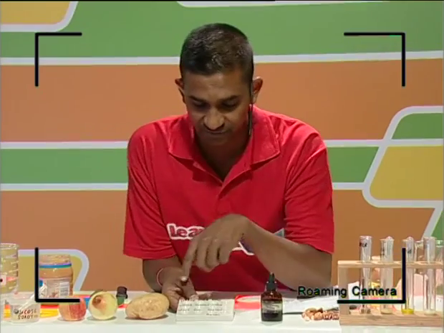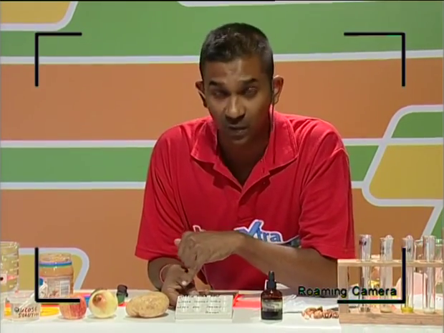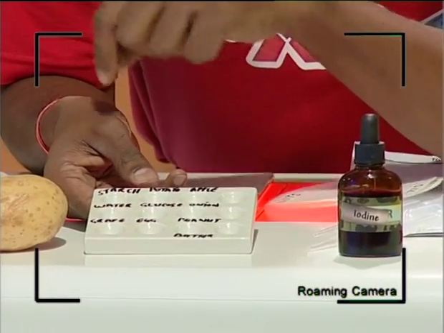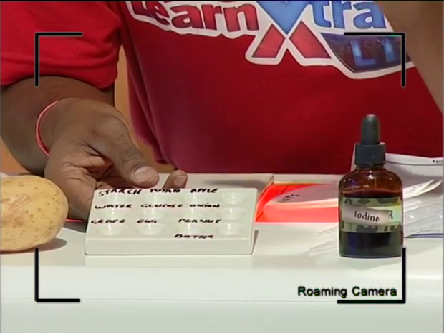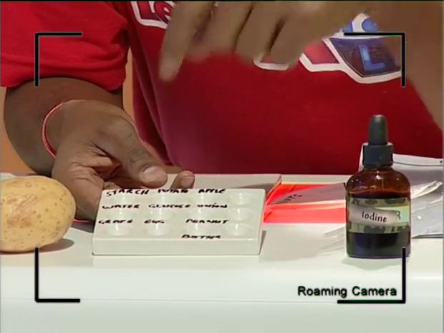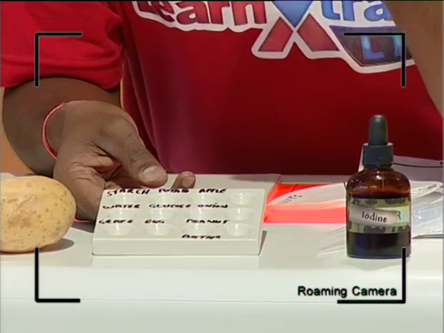So on the spotting tile, guys, if you look very carefully, I've labeled these different wells. Essentially we're going to put the different samples into these wells, and we're going to drop in a few drops of iodine, and we're going to look for color change. The first one is starch, and that is the positive control, and the next well is water.